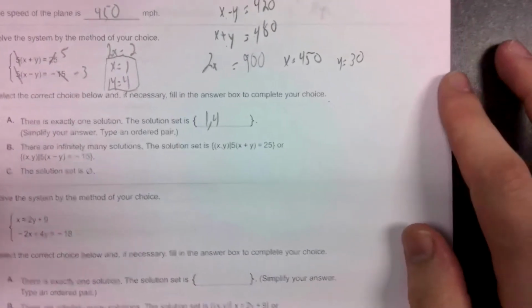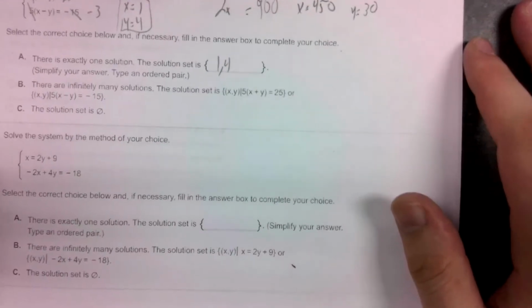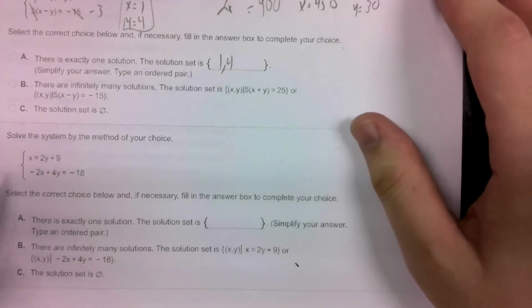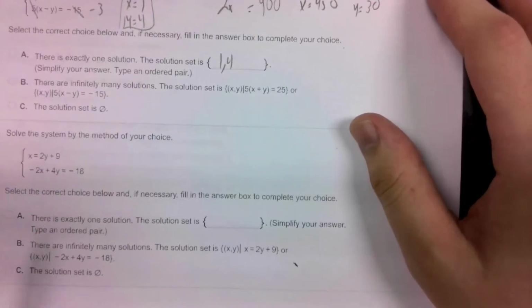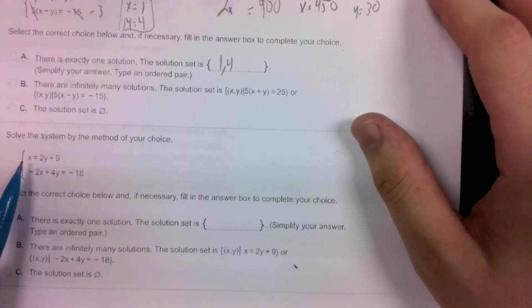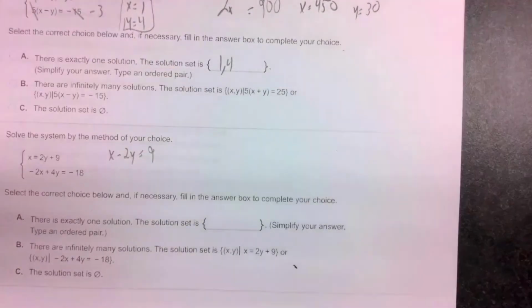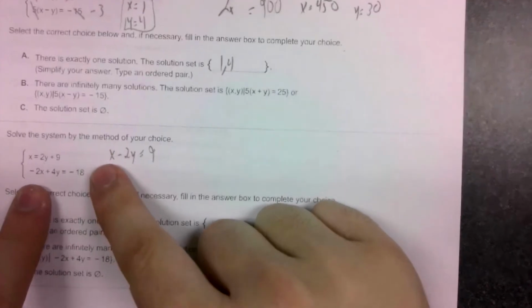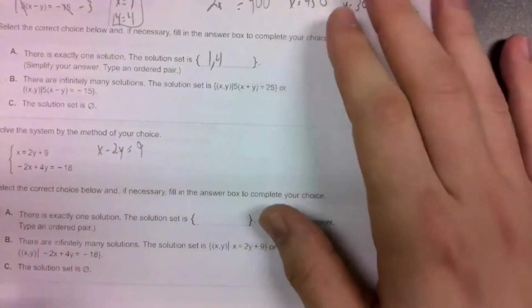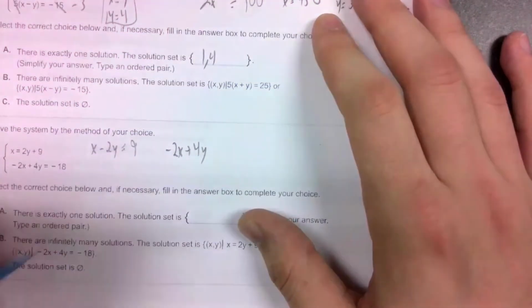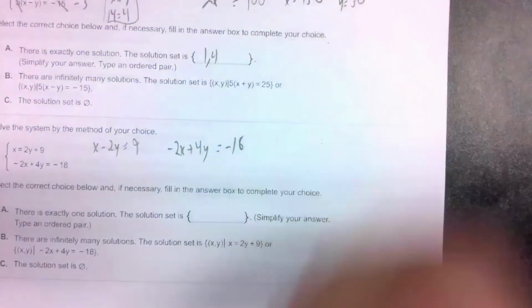Okay. Let's look at the next one. One thing interesting that I notice is if I move this y to this side, we'll get x minus 2y equals 9, right? What if I multiply both sides by negative 2? Because I'll get these x's to match. So I'm going to multiply both sides by negative 2 here. If I do that, I get negative 2x plus 4y equals negative 18.